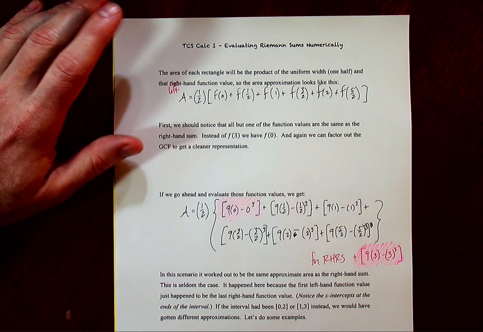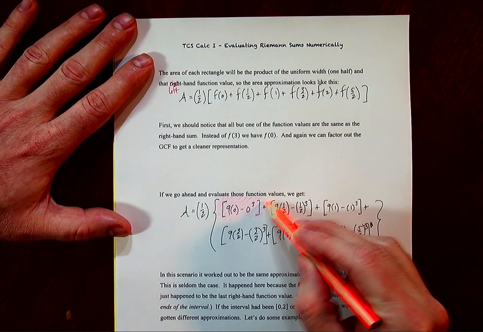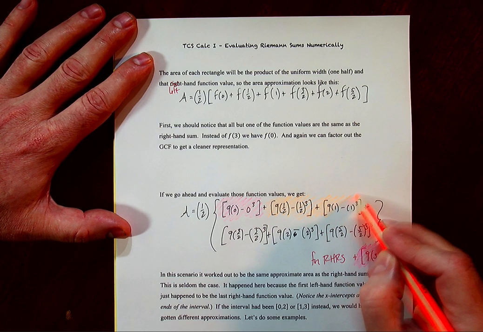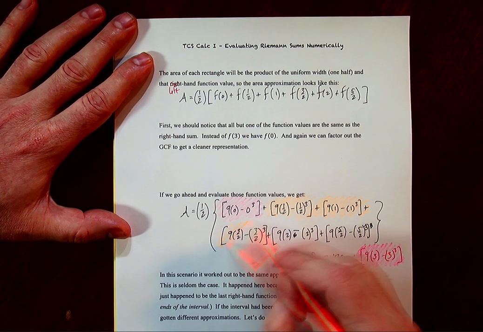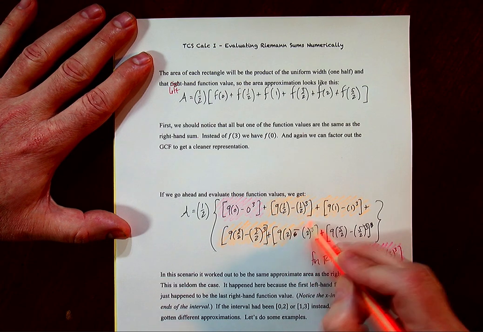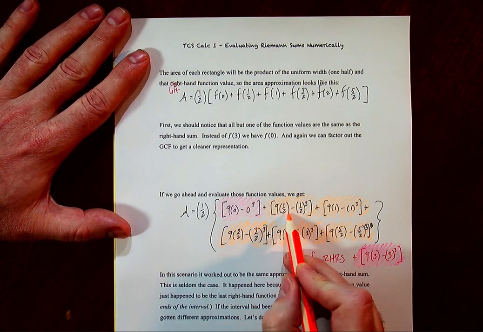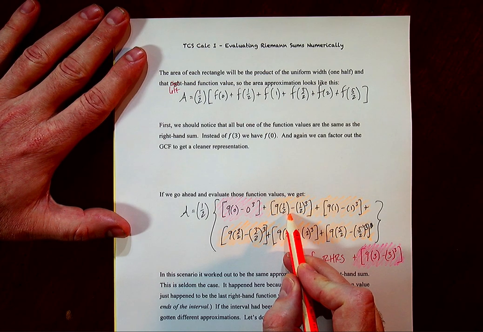But notice that if you flip back to that page in the past, these values in here are all the same. Okay, they're all present in the right-hand Riemann sum, because this was simply the first value instead of the second.